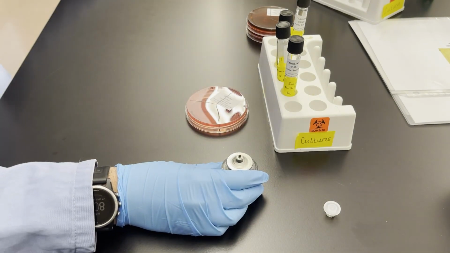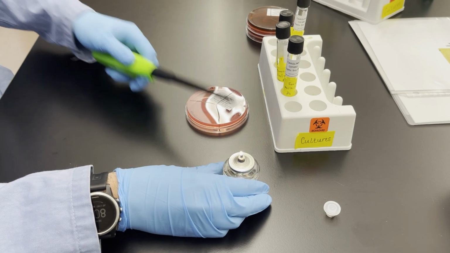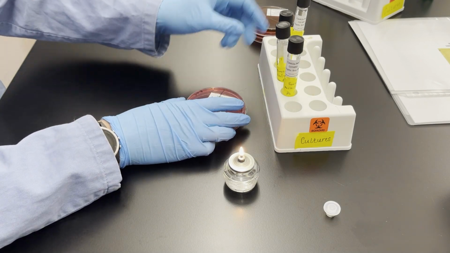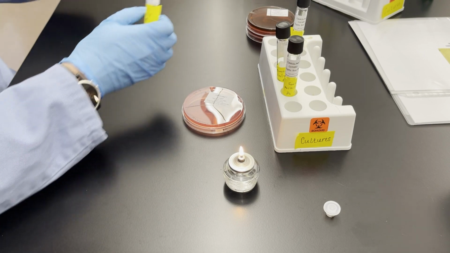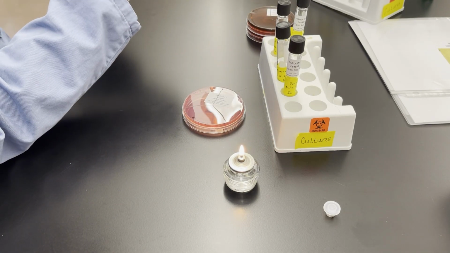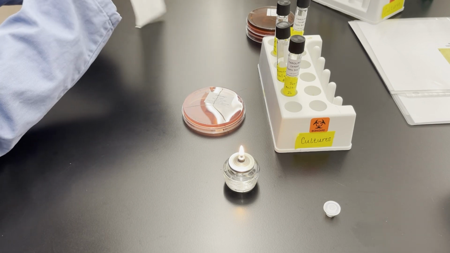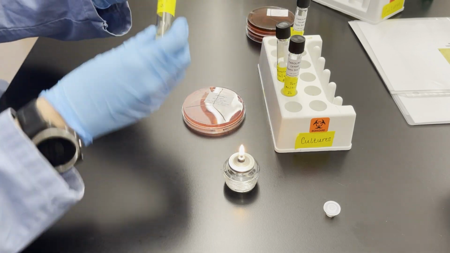And so I'm going to get my candle lit so that I can do the flaming of the tubes. So there are 3 bacteria that I'm going to inoculate onto each plate. And so again, I've labeled the bottom of the plate. So the first is E. coli. So of the 3 bacteria, E. coli is one of the 3. And so this is a reactivated culture of E. coli that I've been growing to the point where I can see turbidity, so I know there's bacteria.